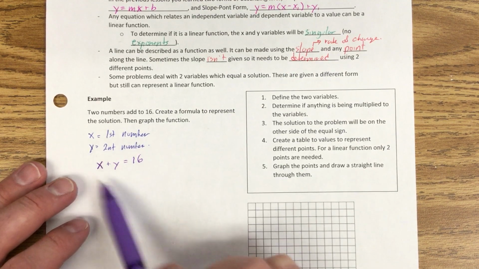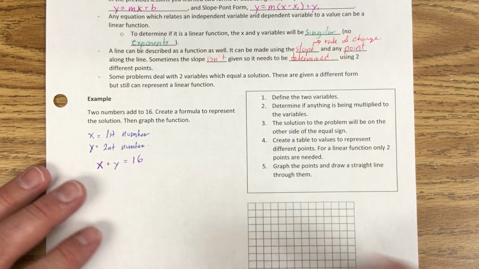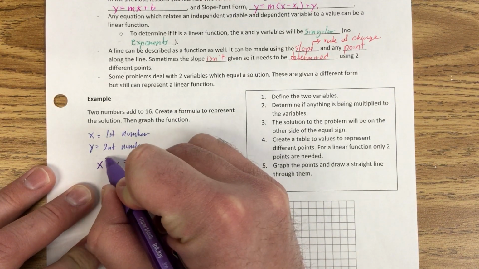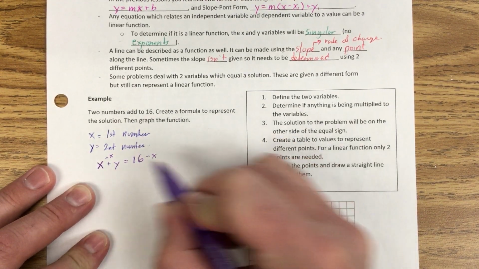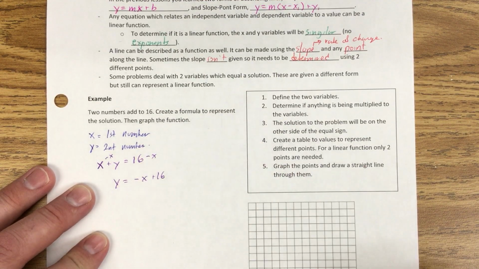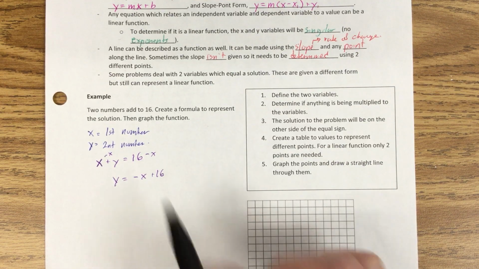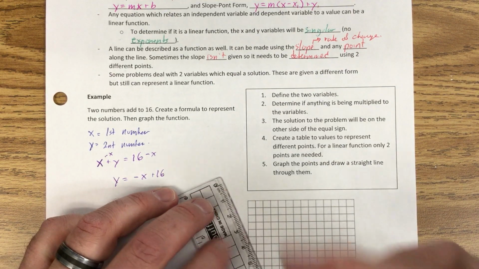Now, if we want to change this into graphing form, so we can graph it out, what we can do is get y by itself, so we're going to subtract x from both sides, and it's going to be y is equal to negative x plus 16. So we can do that as well, and come up with a solution that way. Okay, so that's one way, and then we can graph this out, and we'll take a look.